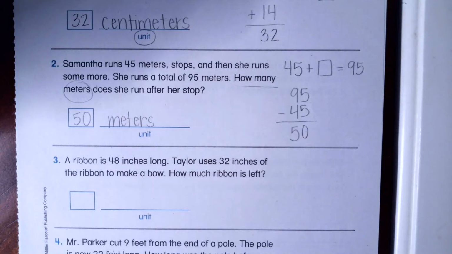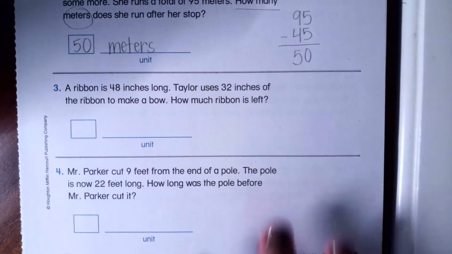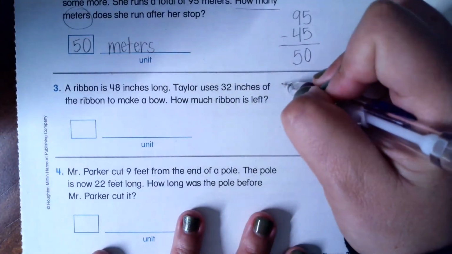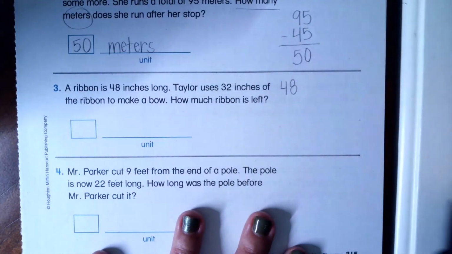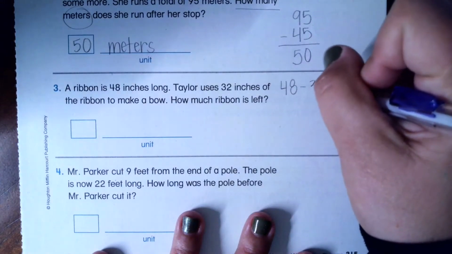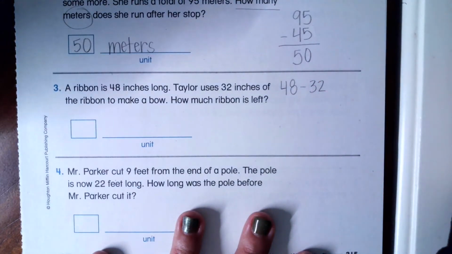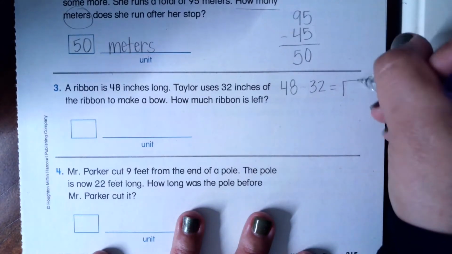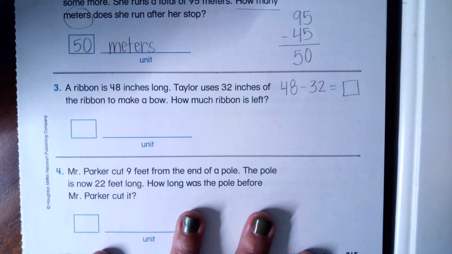All right, let's move on to number 3. A ribbon is 48 inches long. Taylor uses 32 inches of it to make a bow. How much ribbon is left? So if we write this equation as we read it, we are starting with 48. We know she uses 32, right? So we're subtracting 32, and we're trying to figure out how much does she have left.